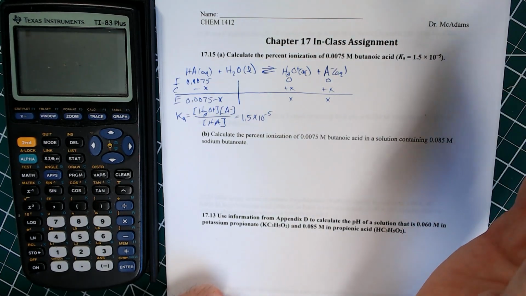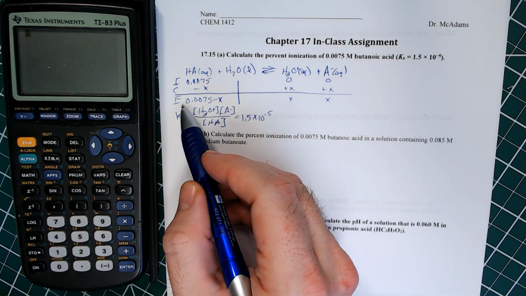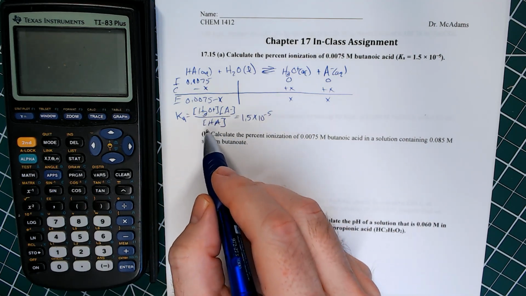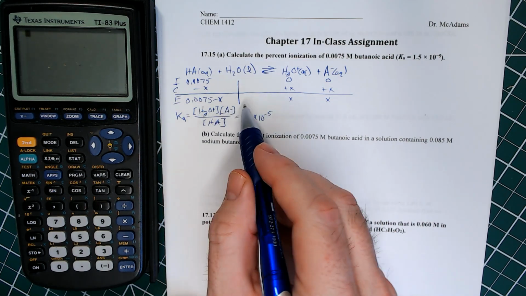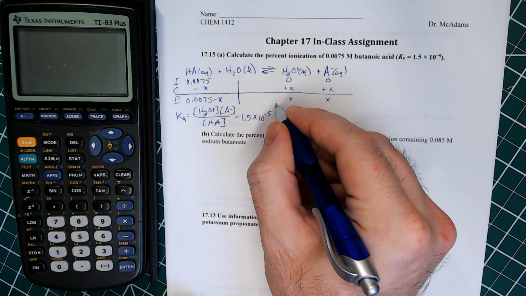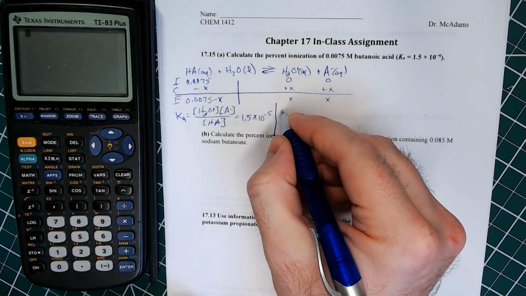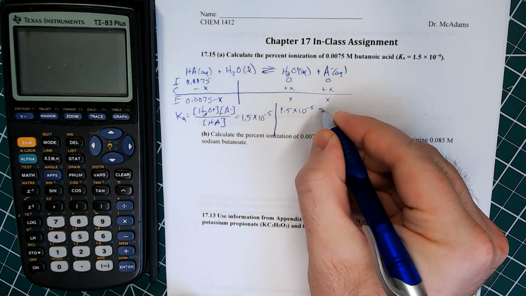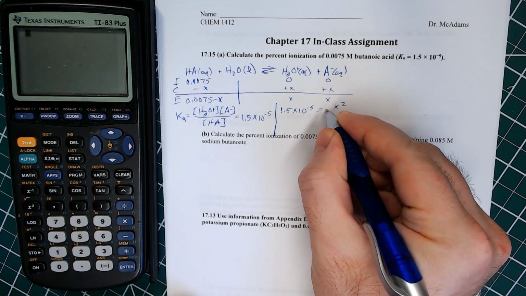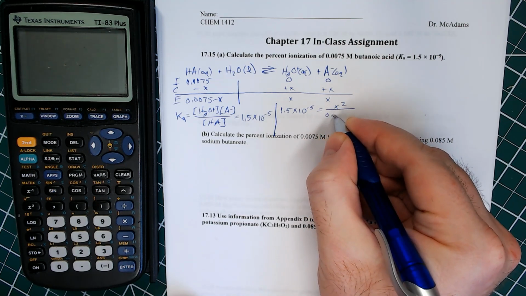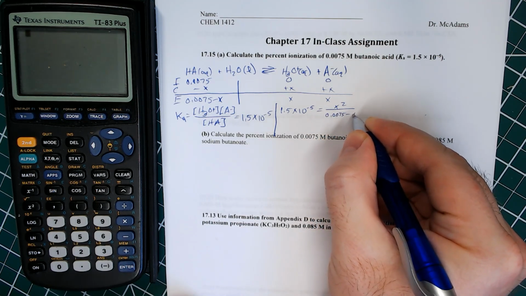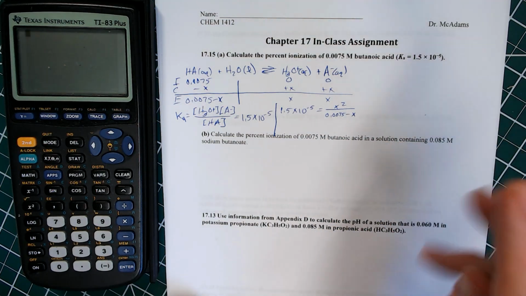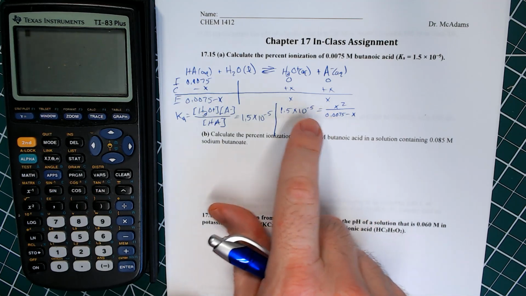All right. Well, now that we've got the values at equilibrium in terms of x, and we've got our expression, we're going to put those values into that expression. So here we'll just say that 1.5 times 10 to the negative 5 is equal to x squared over 0.0075 minus x. Now, just like before, we want to determine, is it okay to neglect x?